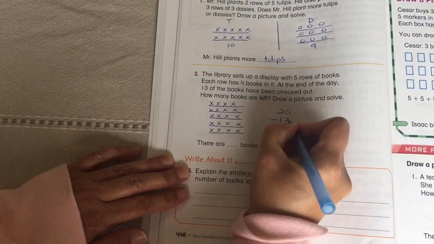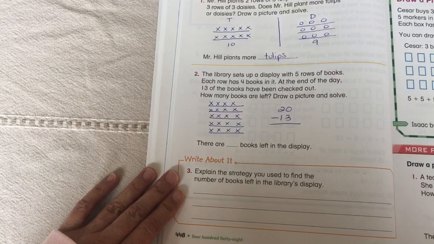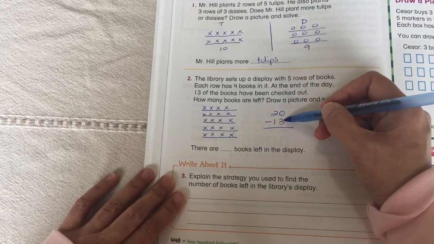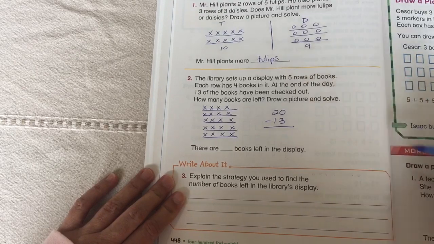So I'm going to use my subtraction skills. I like to do that because it's good for you to keep reviewing how to subtract by regrouping, all right? So let's look at our ones place first. I have 0 minus 3. Can I take 3 away from 0?